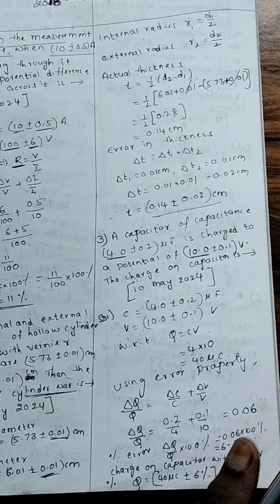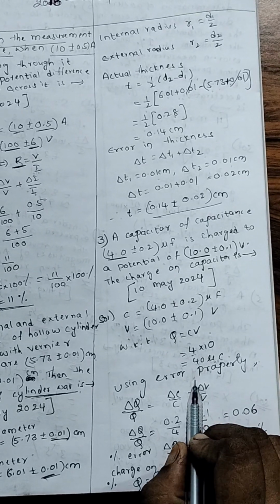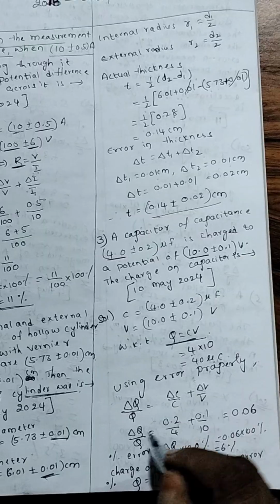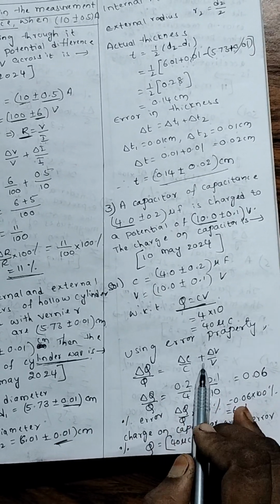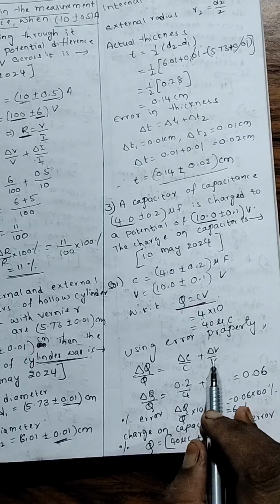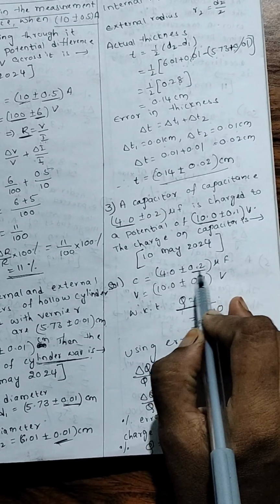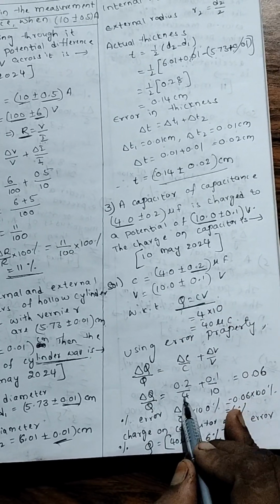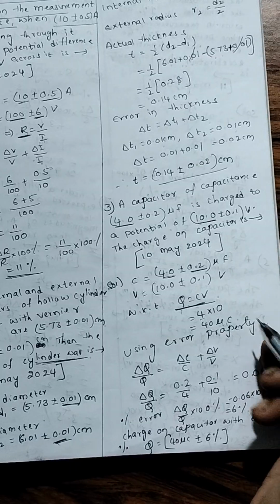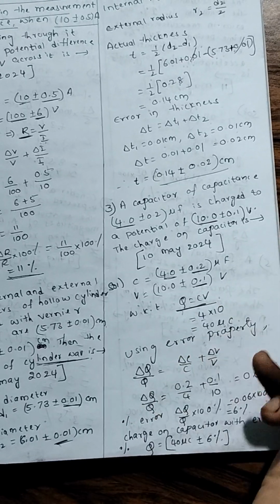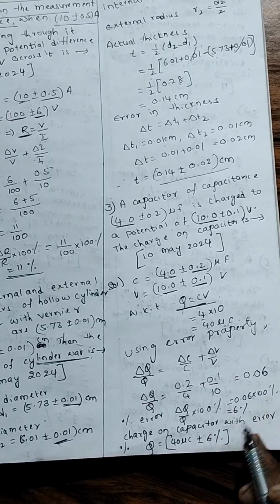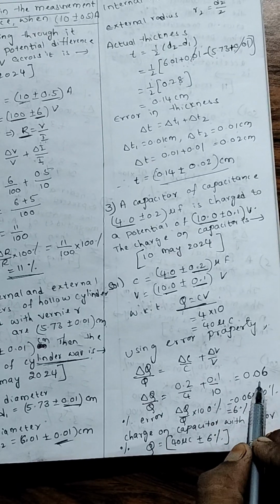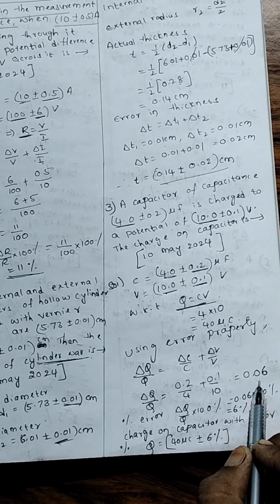Right? Now next, using the error property, we write this formula as delta q by q is equal to delta C by C plus delta V by V. Now delta C, how much he gave? 0.2, and divided by C is 4. Delta V, how much he gave? 0.1, and V is 10, right? So now on simplifying, we will get 0.06.